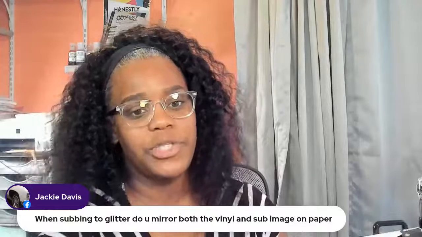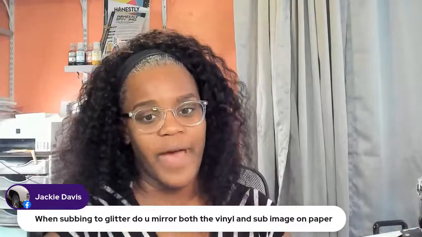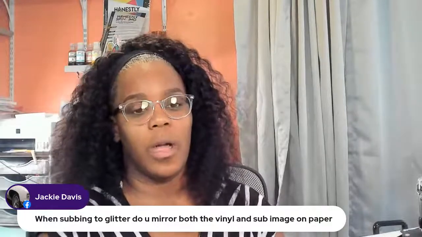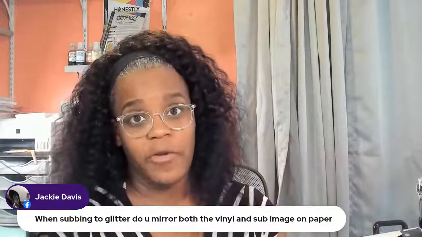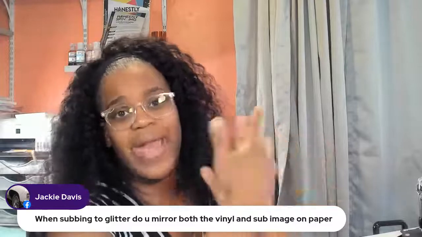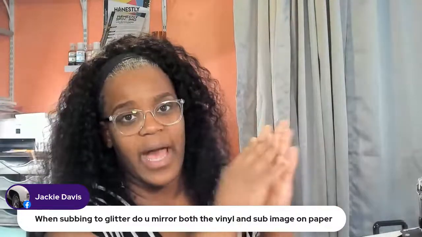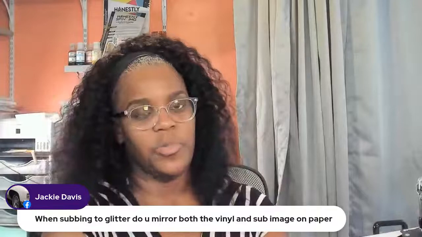When subbing to glitter, do you mirror both the vinyl and the sub image? Yes, you have to do both. If it's glitter heat transfer vinyl, then you're cutting to the back, so that has to be mirrored, and you would mirror that design. So when you put it down, it's the right side. And of course with sublimation, it always needs to be mirrored because you put it on top.